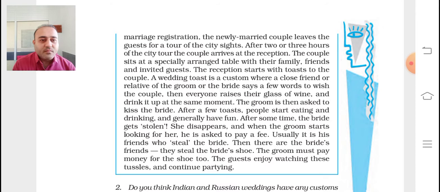Similarly here the bride is stolen away, and to get the bride back, the groom has to pay money. Usually it is his friends who steal the bride. That means the groom's friends will steal the bride and he has to pay the money to them.